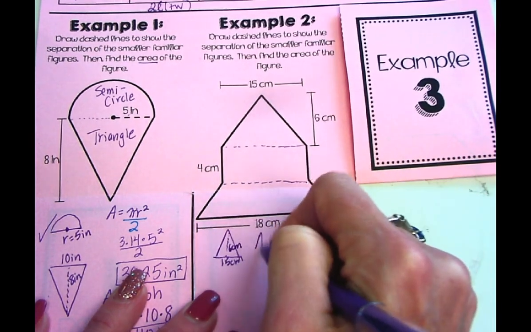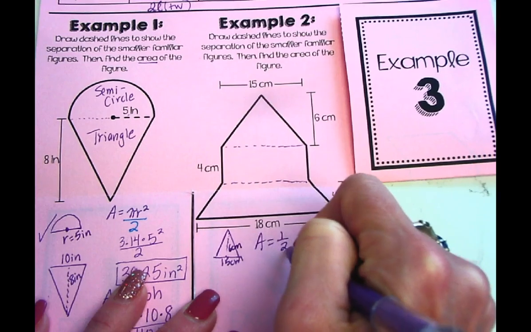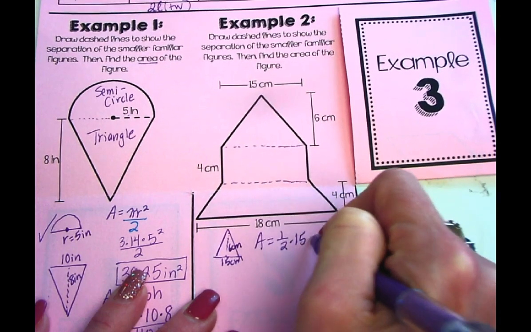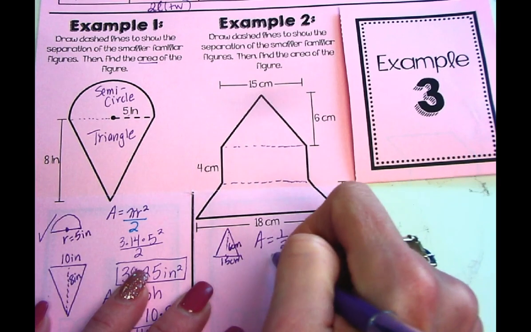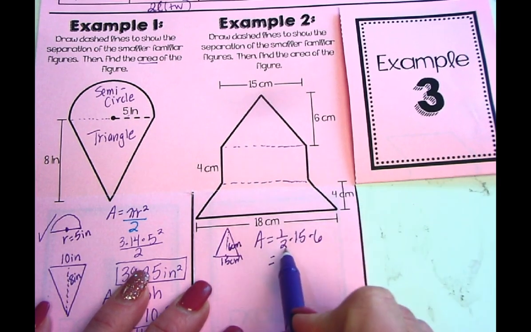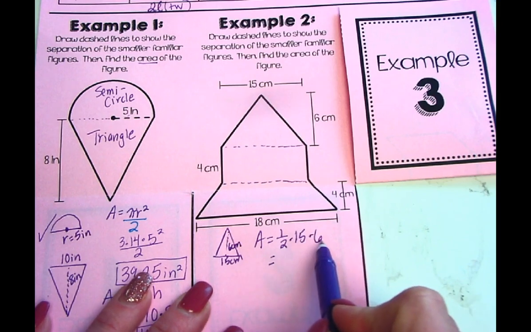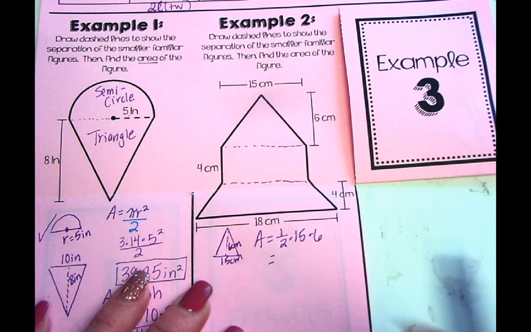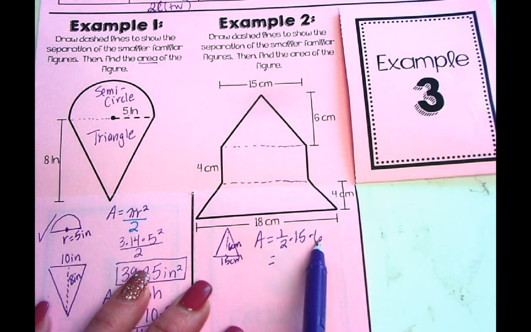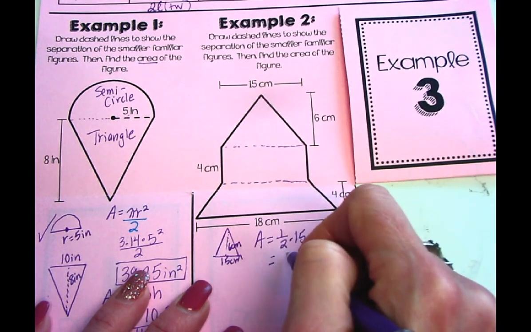So the area of my triangle is 1/2 times 15 times 6. So this area is going to be what? I'm thinking 1/2 of 6, which is 3, right? Commutative property of multiplication says I can switch the numbers around. 1/2 of 6 is 3, and 3 times 15 is what?